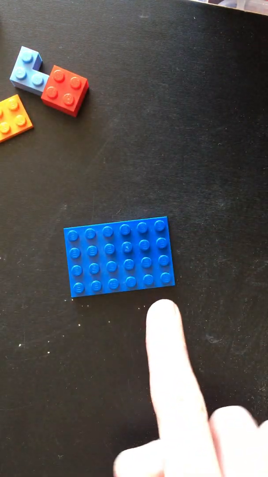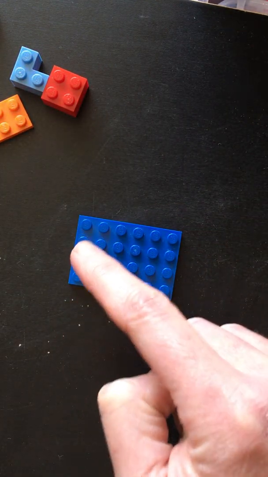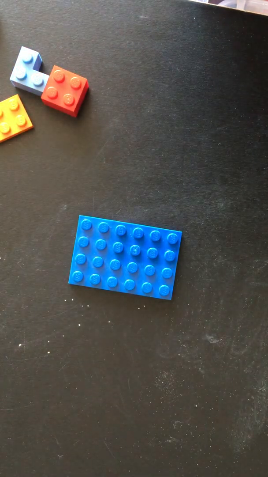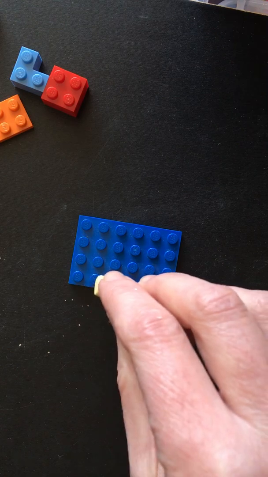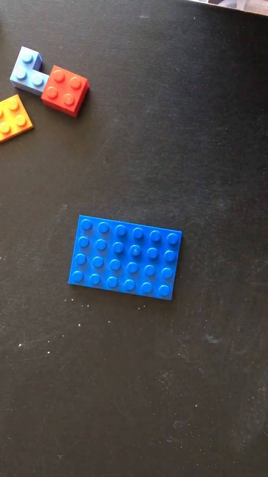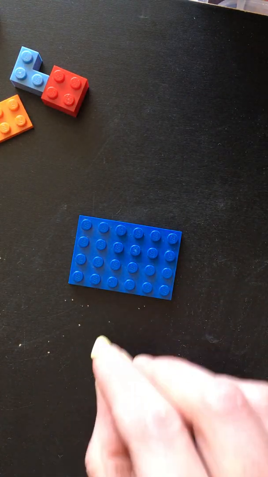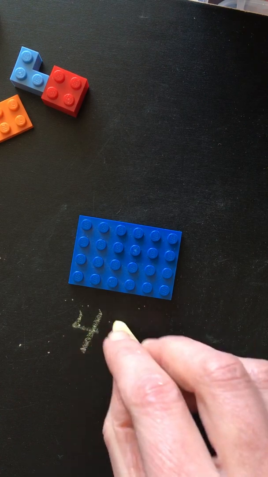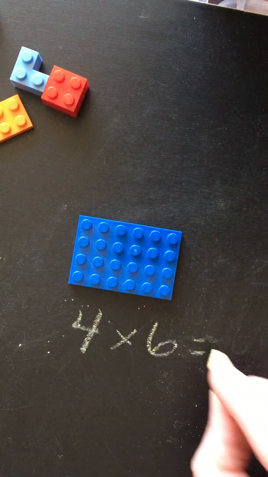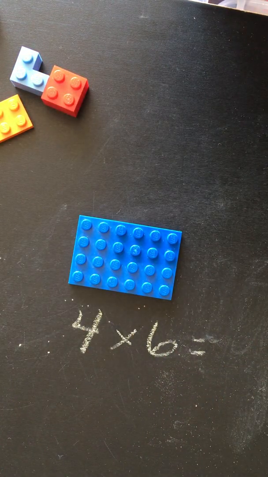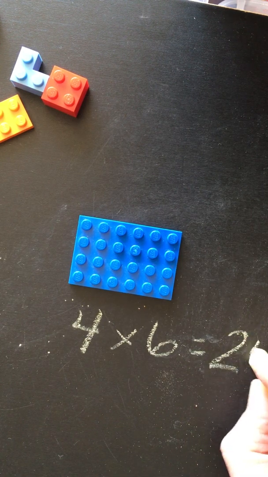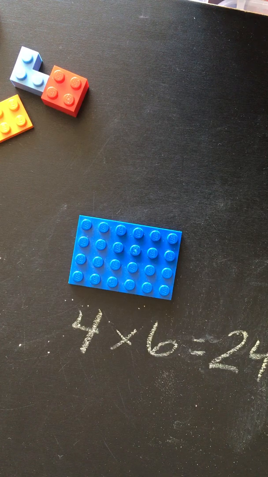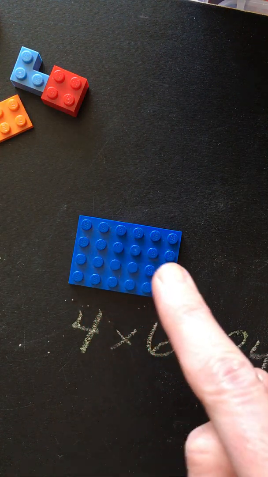Okay, ready? We have 1, 2, 3, 4 rows. And in every row, we have 1, 2, 3, 4, 5, 6. So we have 4 rows of 6. So the area of this rectangle would be 24 square studs. And I could count them individually, of course, 1, 2, 3, 4, but I don't need to do that.